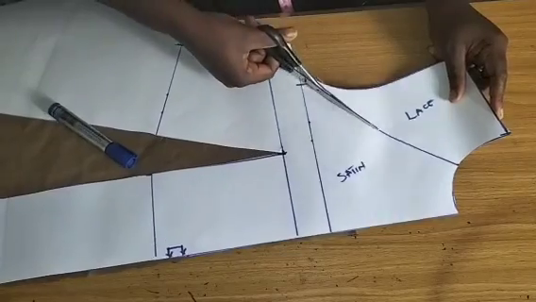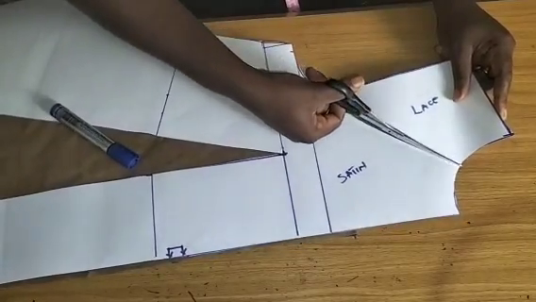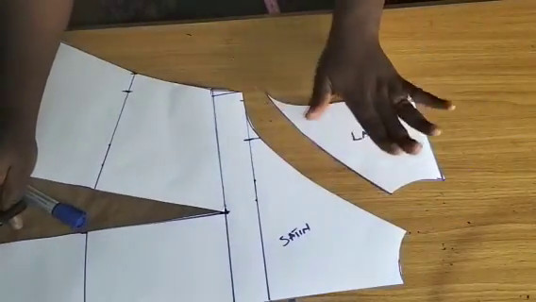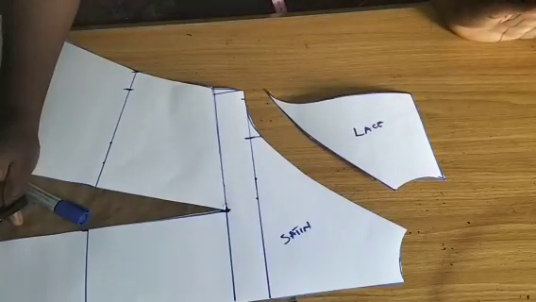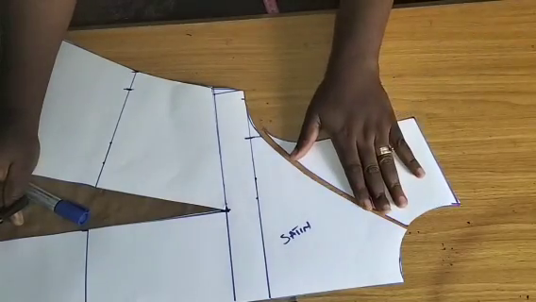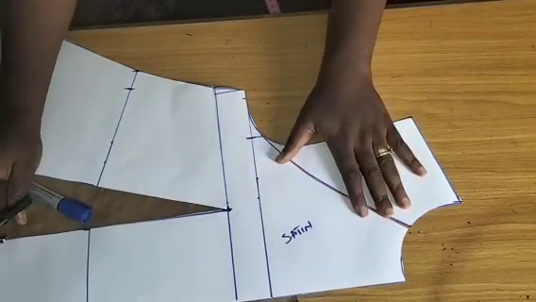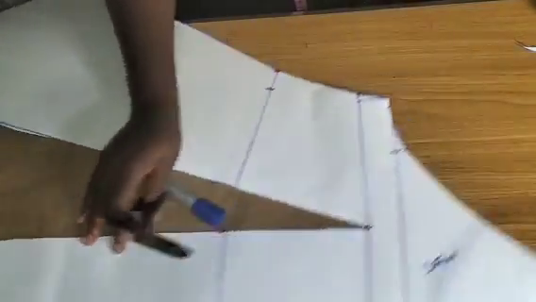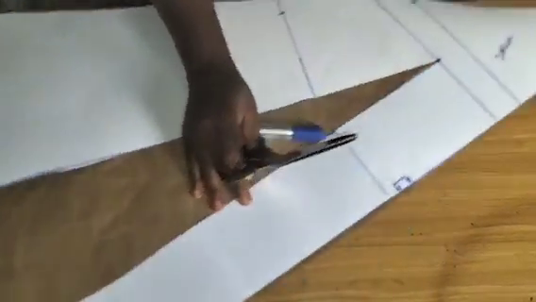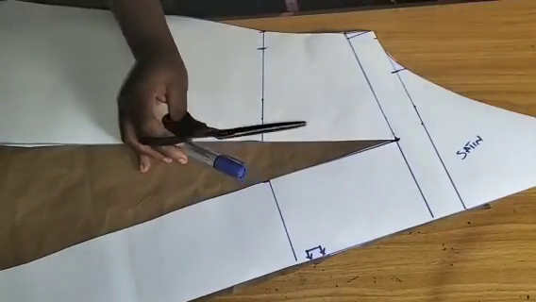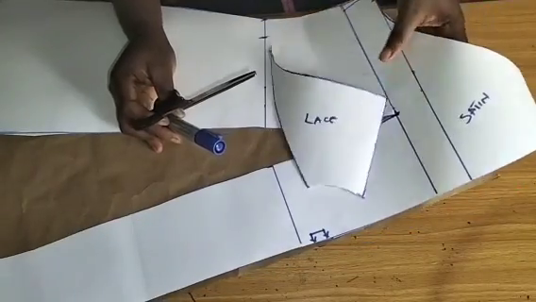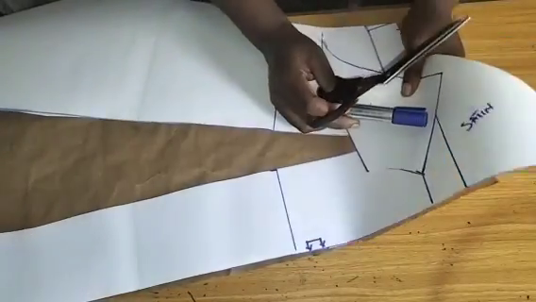So you can just go ahead and cut these parts. This is your lace, the part of your lace or anything of your choice. So once you have added it, you join it back. So this part will be cut with your flare. Okay, so that is it. I'll separate this and we'll go over to the back. I'll keep this and we'll go over to the back now.